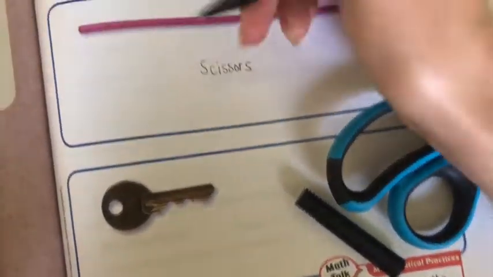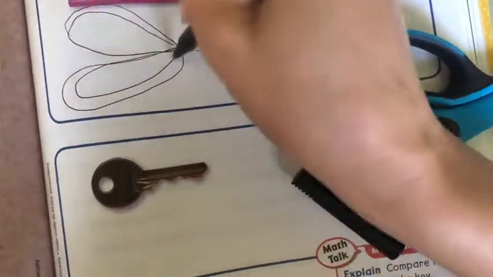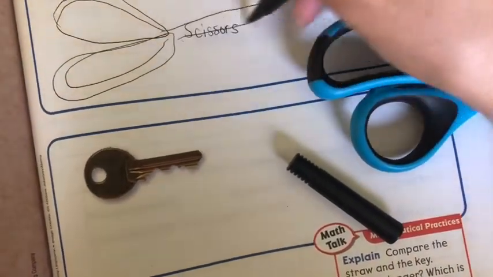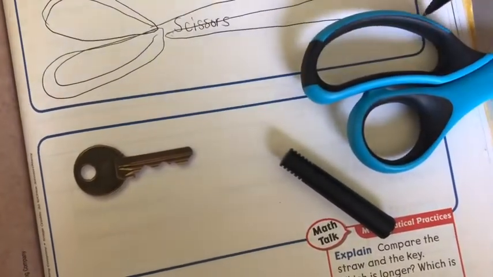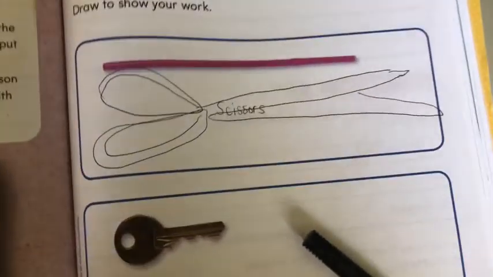And I could even draw my scissors, okay? I'm drawing my scissors to show that they're longer.